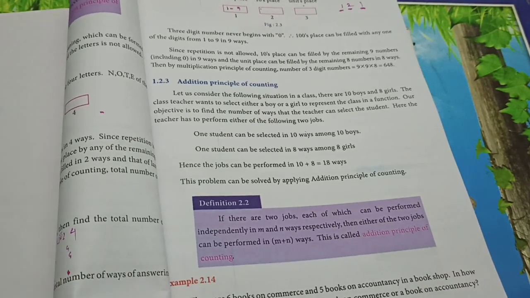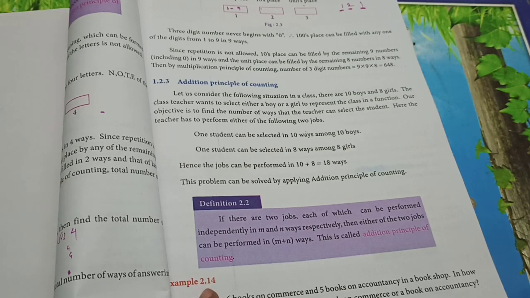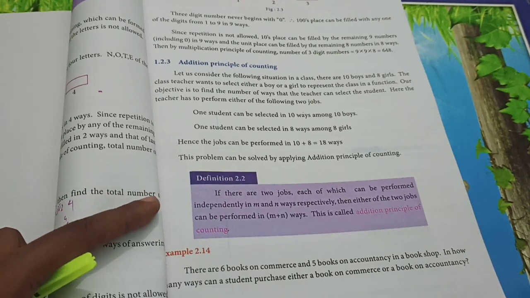Please put the heading addition principle of counting in your notes and take down this definition. If there are two jobs, each of which can be performed independently in m and n ways respectively, then either of the two jobs can be performed in m plus n ways. Either, that's very important. There it is m into n, here m plus n. That's the difference. Let's move on to the question.